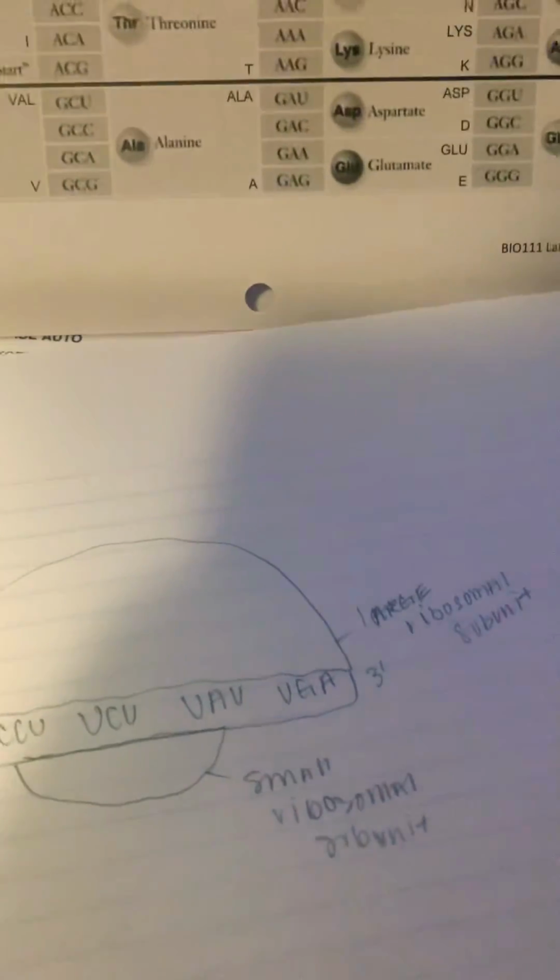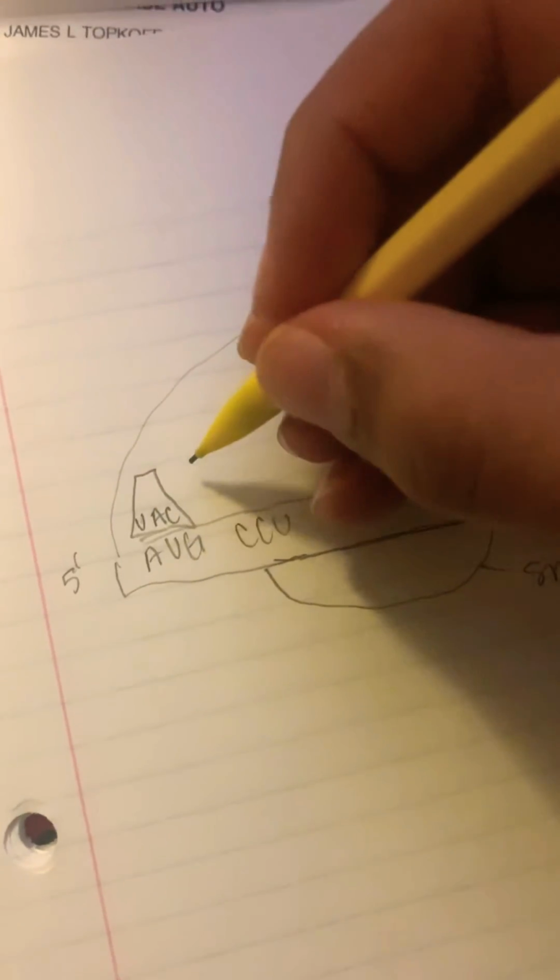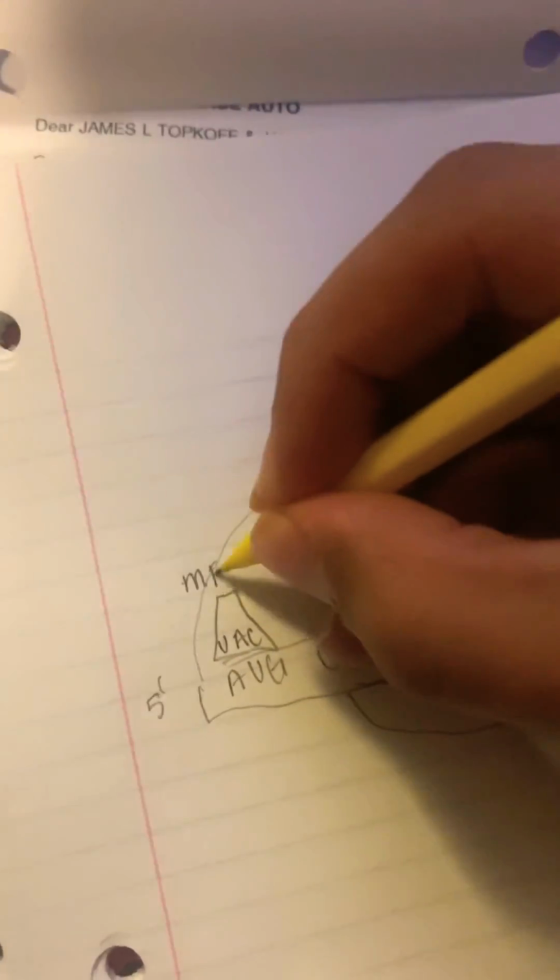So the tRNA that corresponds to the next codon enters the ribosome. So AUG is going to have a tRNA that corresponds and will have an anticodon of UAC, which helps it connect there through a bond. And it's going to give us methionine, MET for short.